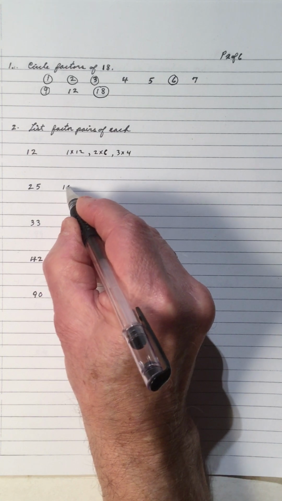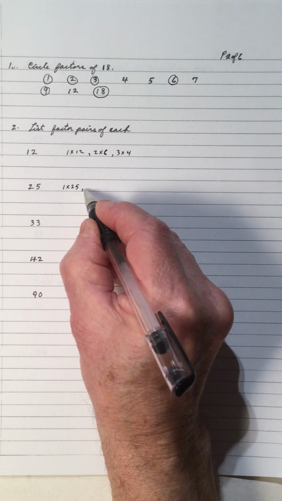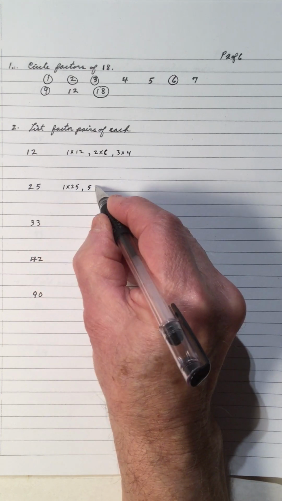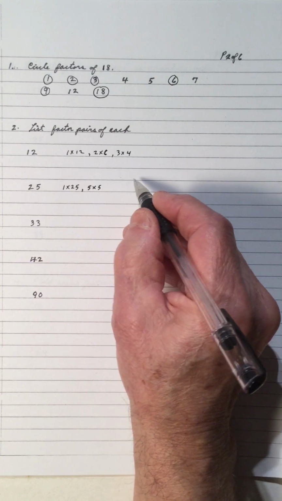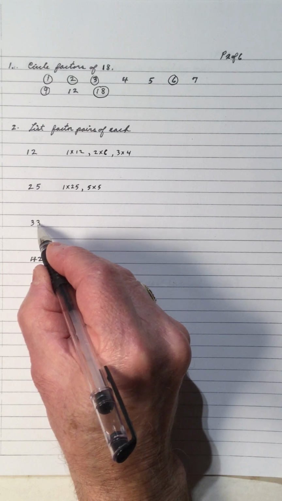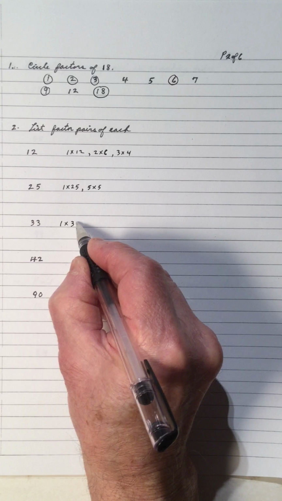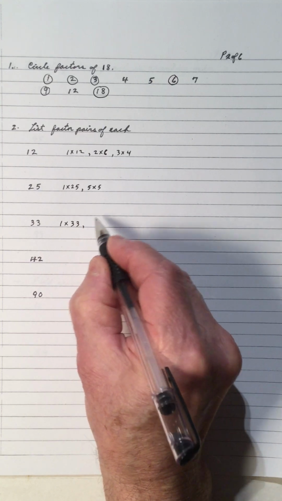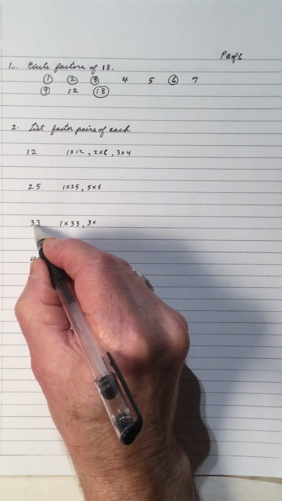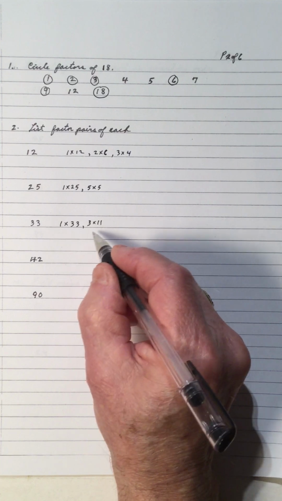25. Again, 1 times 25 is a pair of factors. And it ends in a 5, so 5 is a factor. 5 into 25 goes 5. So 5 times 5 is 25. 33. Notice the 2 3s, so again, the first pair is 1 times 33. 3 is a factor, so 3 into 33 is 11. 11 is prime, so there are no more factor pairs.